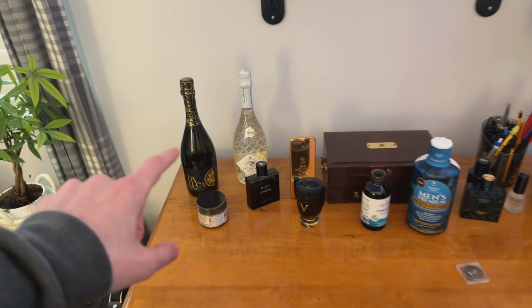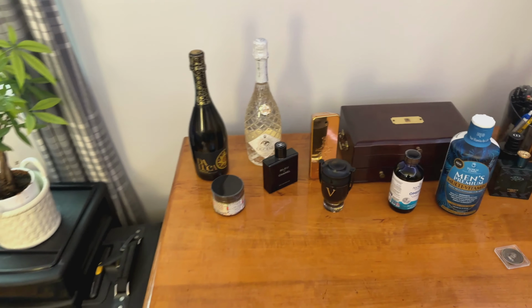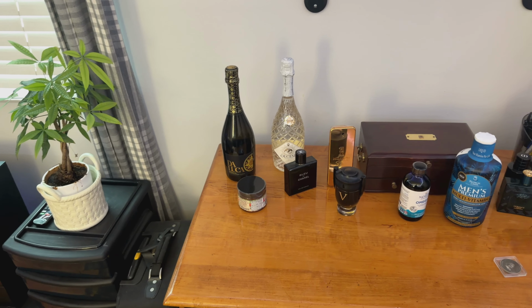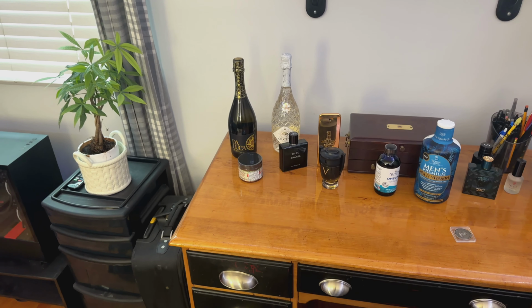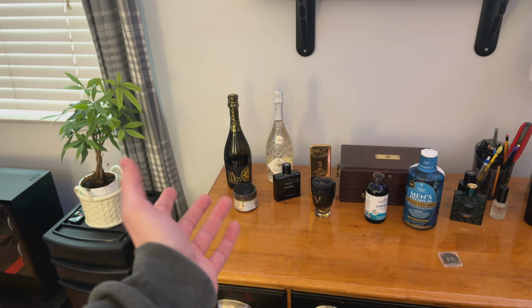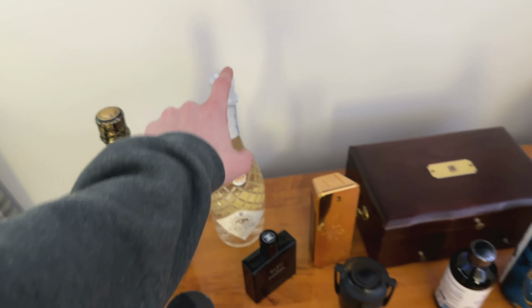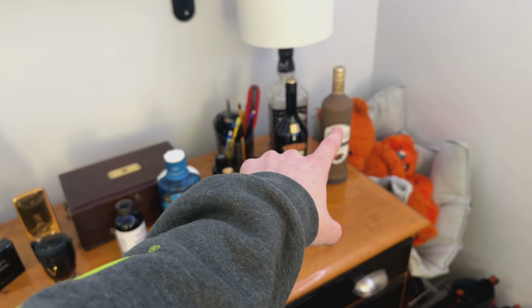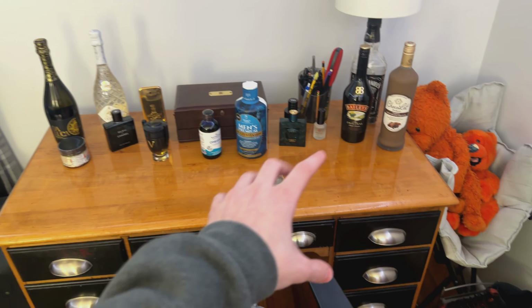Actually, fun fact, this one right here, I've been saving this. I want to have my first ever 10K month. So once I have my first 10K month, I'll have that to celebrate. But up until then, I'm not touching that. I'm pretty sure this is sparkling grape juice. And then that was a gift from my mom that I don't know if I'm gonna drink, to be completely honest. But I have mad colognes.